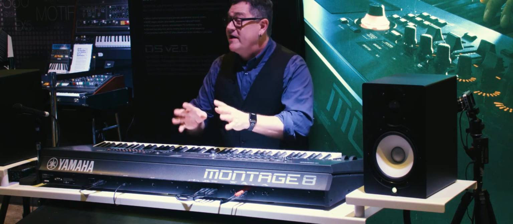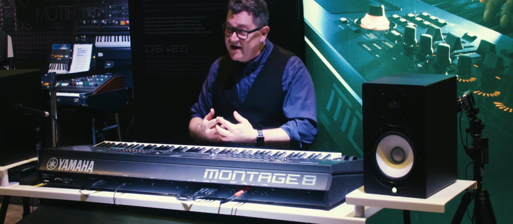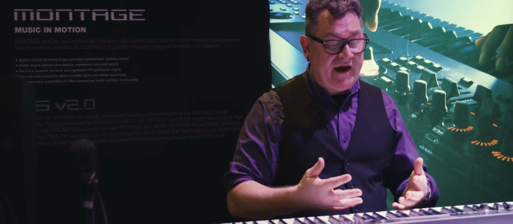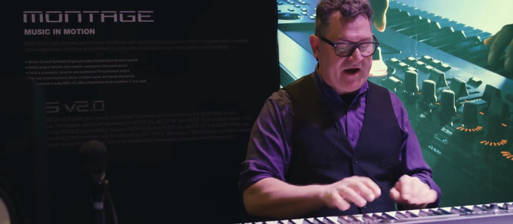Since you have up to 16 control assignments per part, this can get pretty deep, what you can do. It's a very cool feature that we've added to OS version 2.0. It's easier to use Montage and it's easier to do the things you want to do for your music. So here's another MOTIF XF performance that I loved playing in the instrument. This is called Winds and Strings.